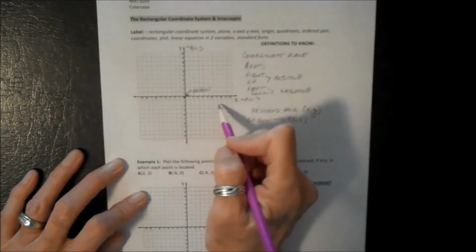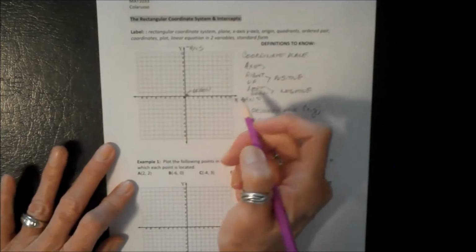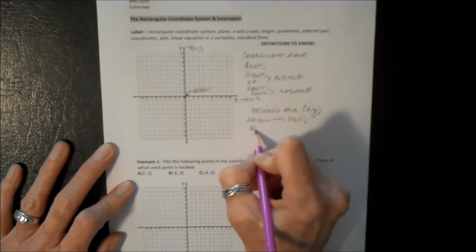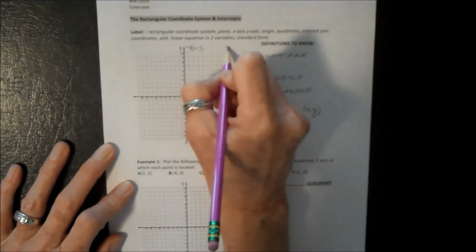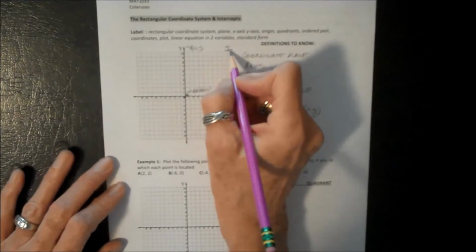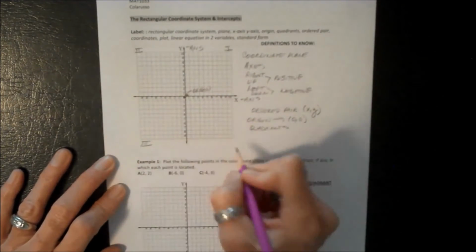That intersection of those two axes also divides the coordinate plane into what we call quadrants. There are 4. This is quadrant 1, and it's always designated with a Roman numeral. Quadrant 2, quadrant 3, and quadrant 4.